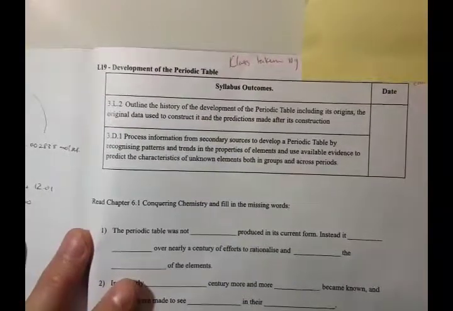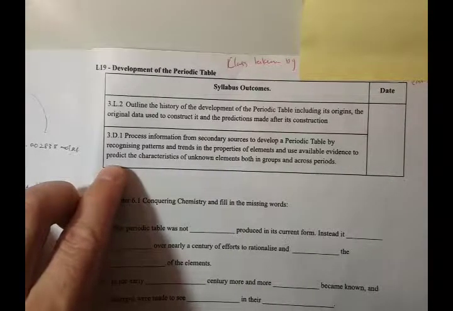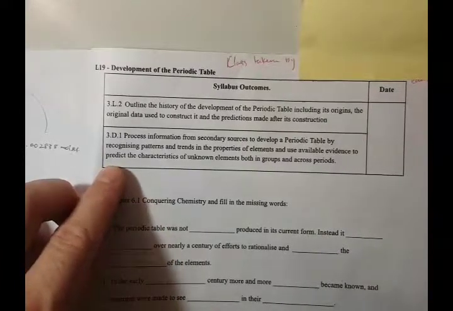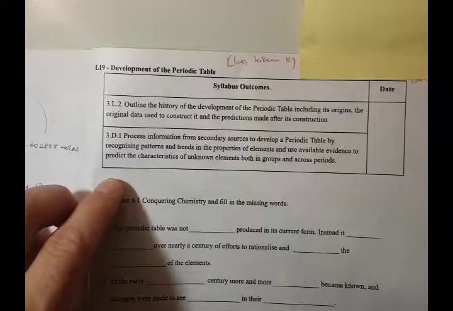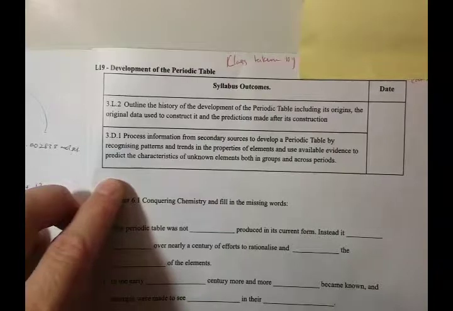Okay, we just want to have a quick look at this lesson I was away for. It's a little bit tricky, this one, because we have to process information from secondary sources to actually develop a periodic table by recognizing patterns and trends in the properties of elements, and use available elements to actually predict the characteristics of unknown elements in groups and across periods. So we've got to develop a periodic table.